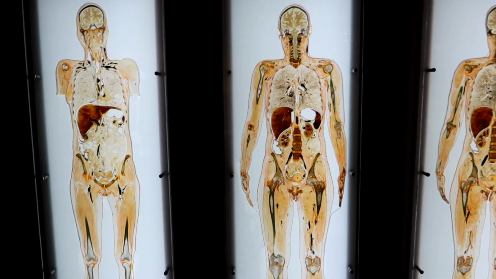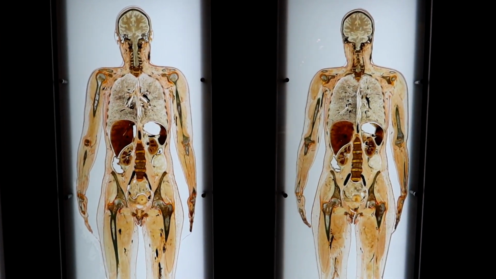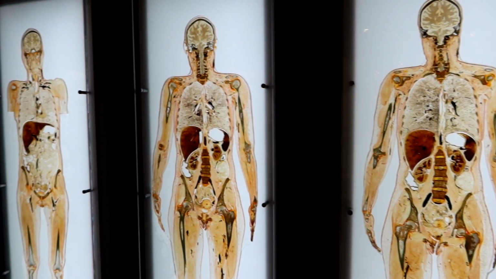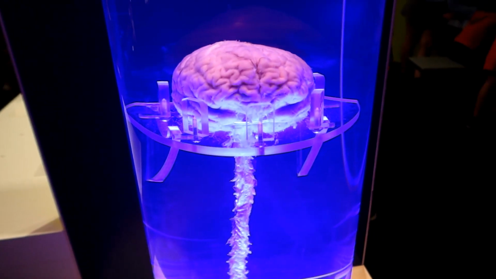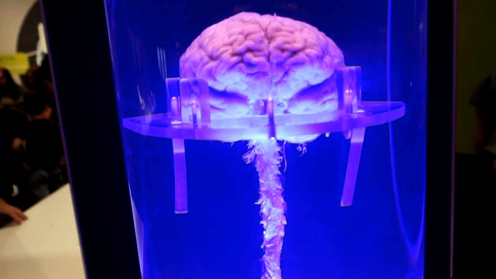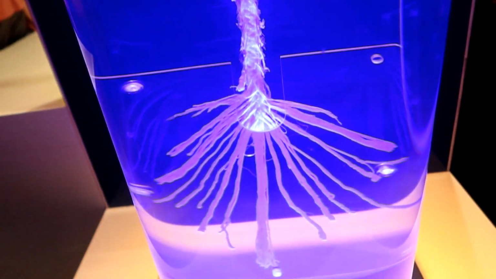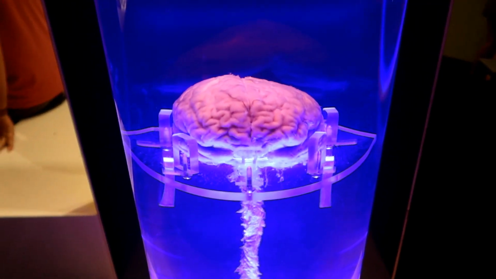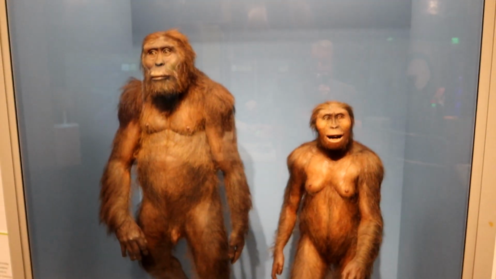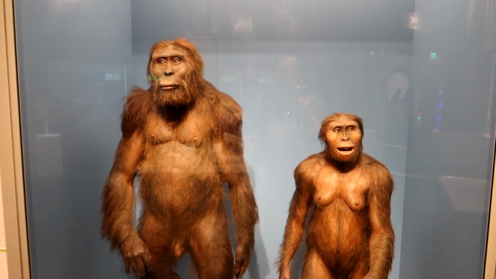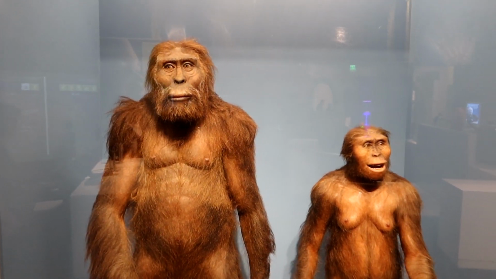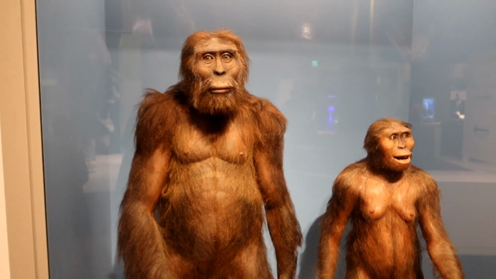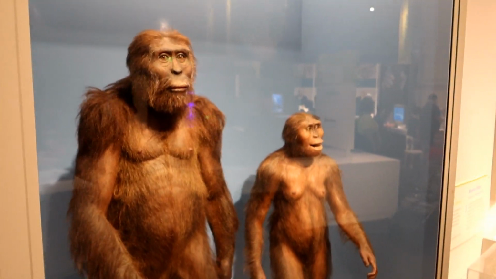Some images of like CAT scan slides there. I don't know if that's real or not, but that's supposedly the human brain and the central nervous system. That's what it all starts with, right there. So that's one of our ancestors from way back. That's what they call Australopithecus. I've actually learned how to say that because I've heard that described before.